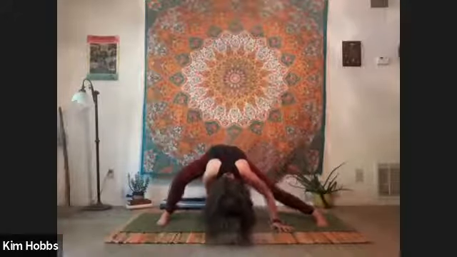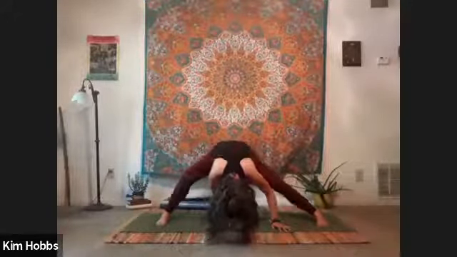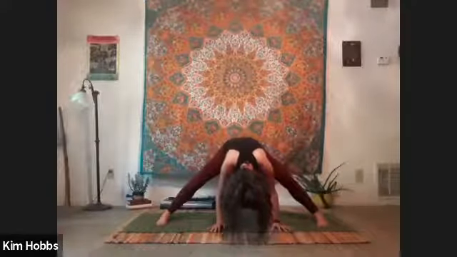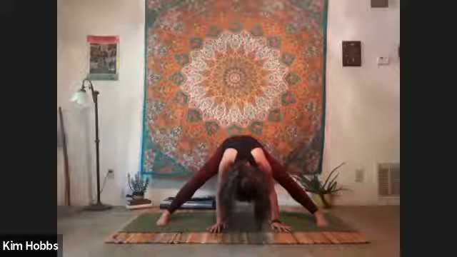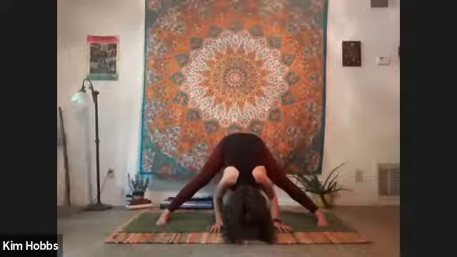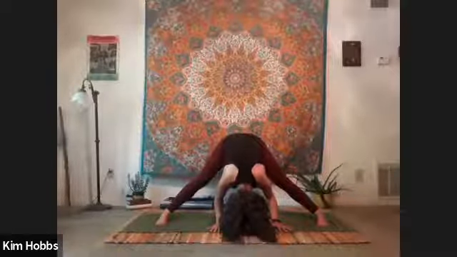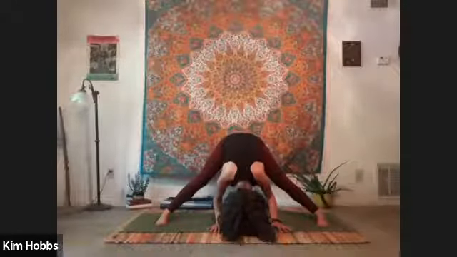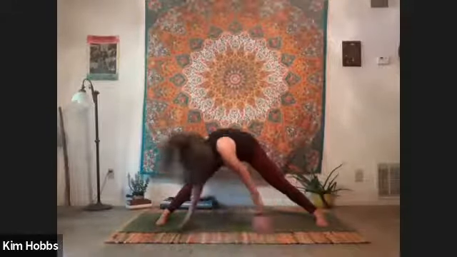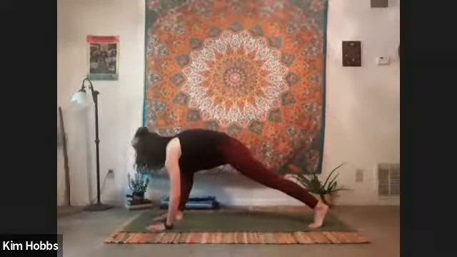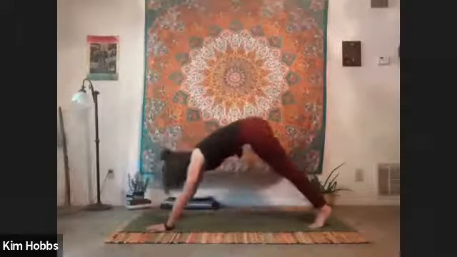Couple more breaths right here. We'll meet back at center. Once you make it back to center, take a big breath in through the nose, out through the mouth again. And then walk yourself that quarter turn around to the right so you're back at the front of your mat. Plant the hands down, step back to down dog.